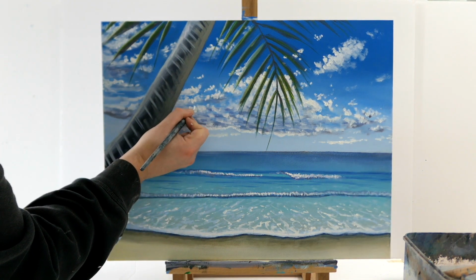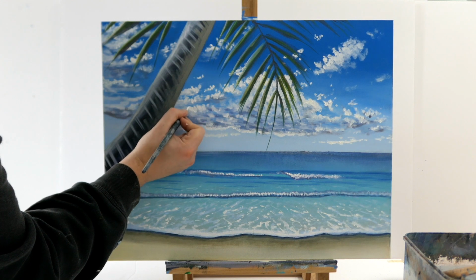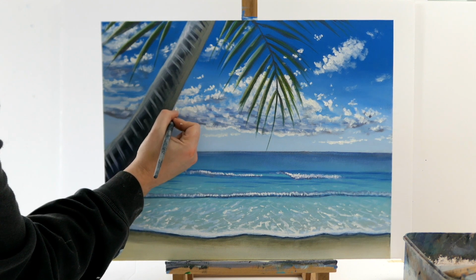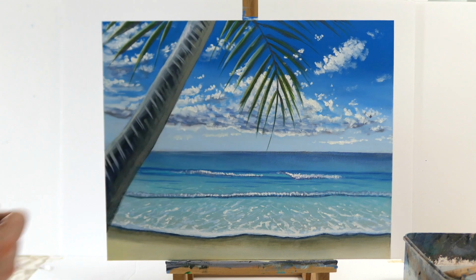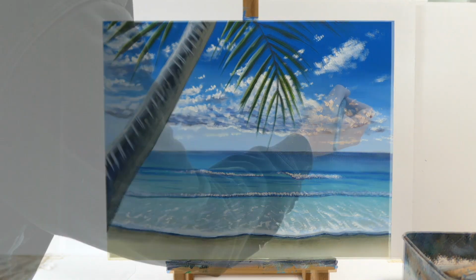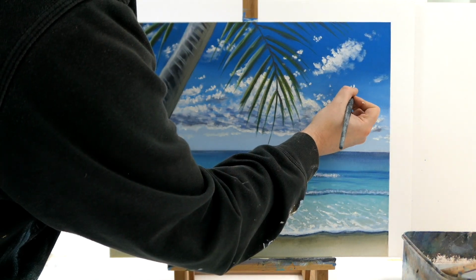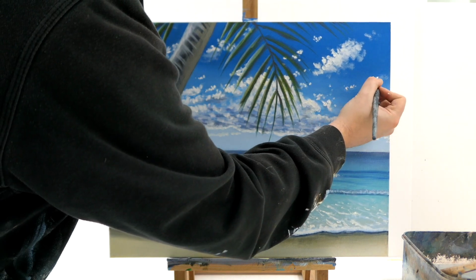And then just coming up to the tree trunk, just going to make these highlights a little bit more bright. Let's have some little floater ones coming off here, why not?